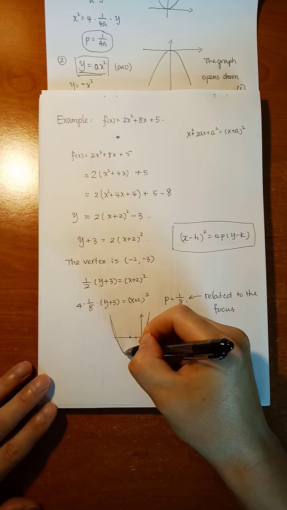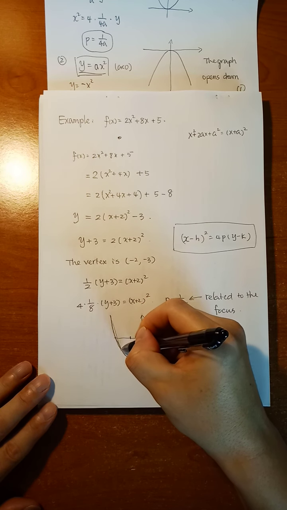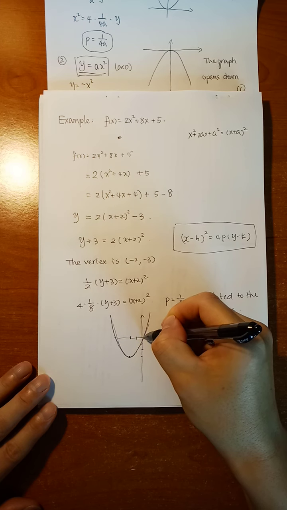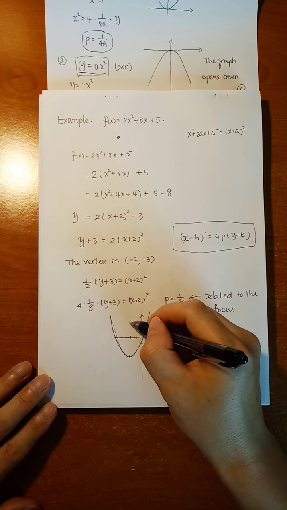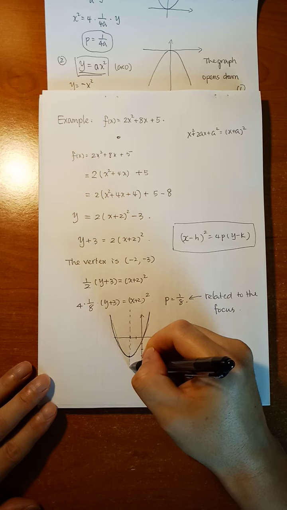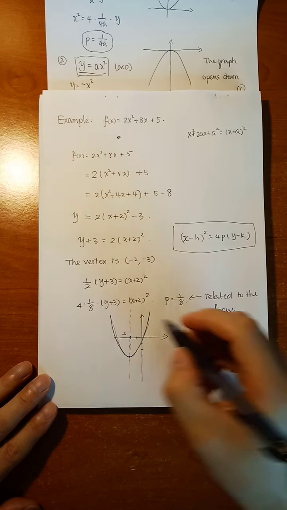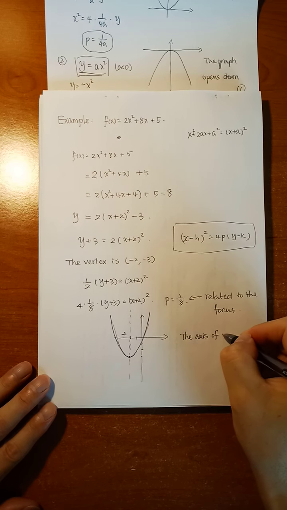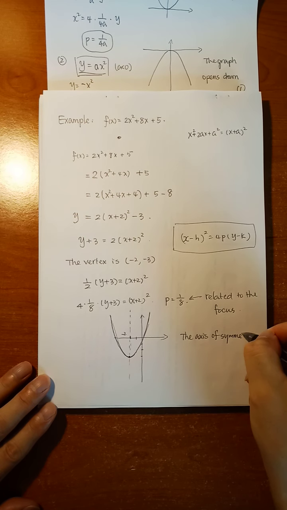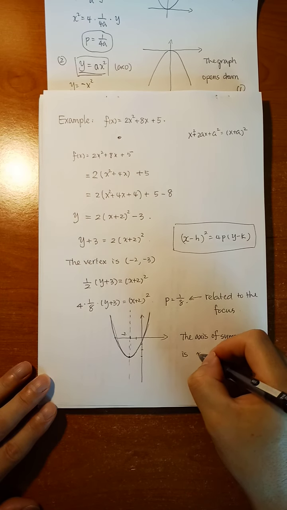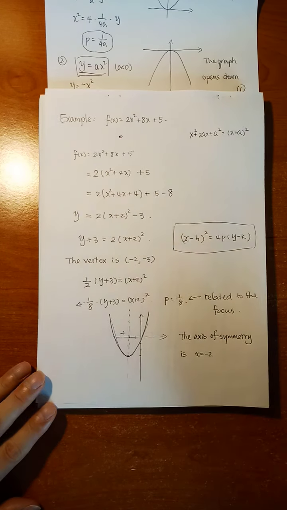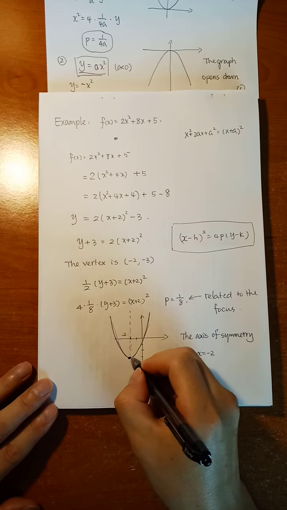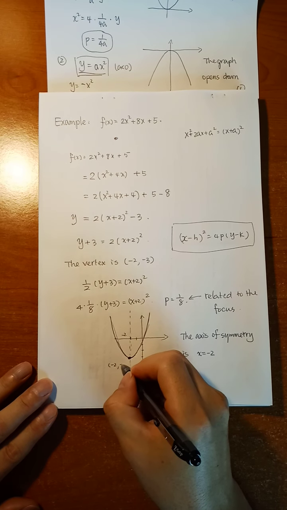If we do not solve it, we just draw it this way. And the axis of symmetry is x equal to -2. The vertex is (-2, -3).